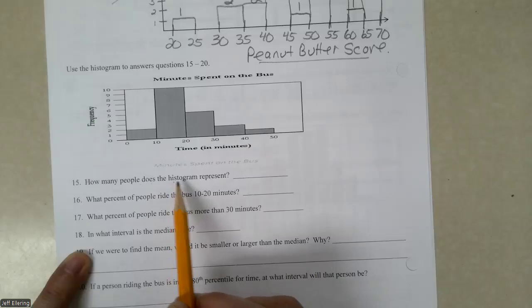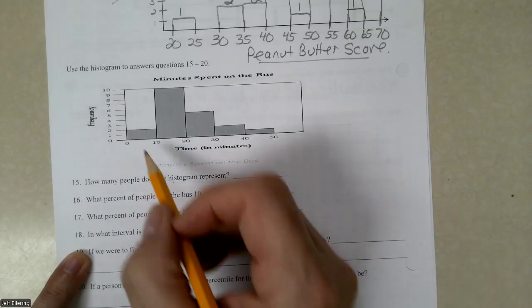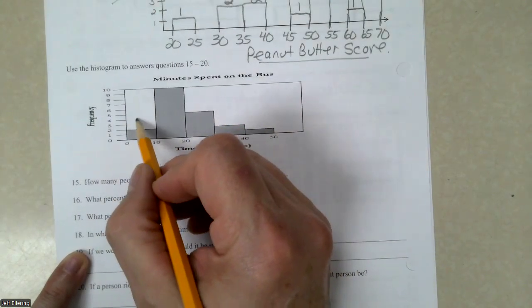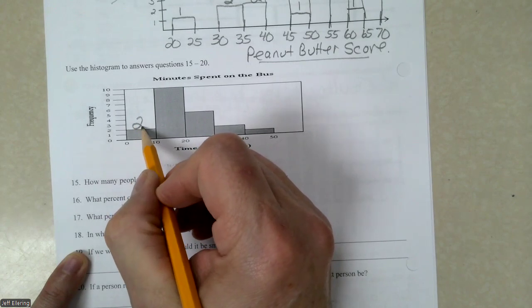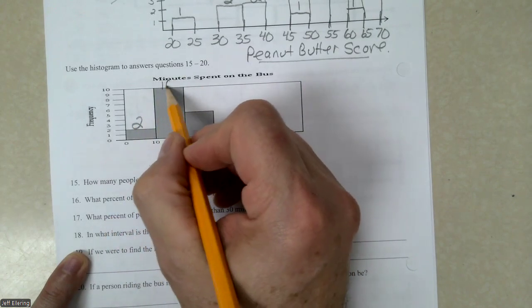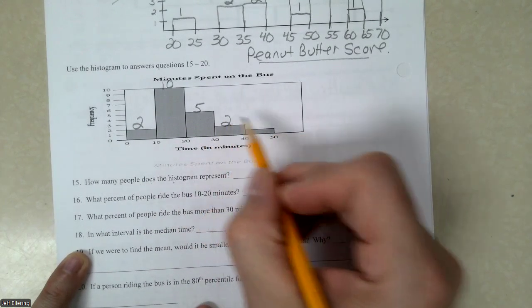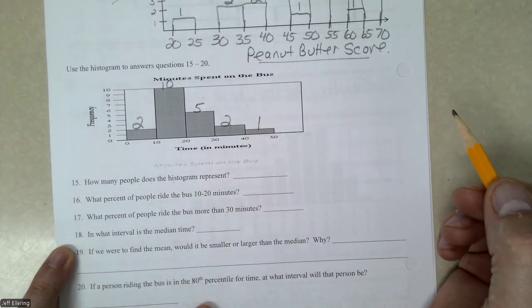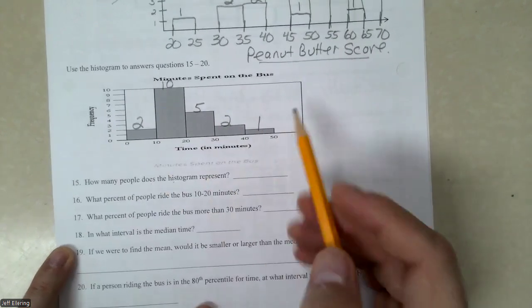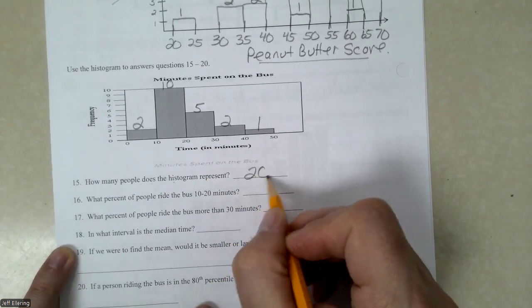How many people does this histogram represent? Well, the first thing you should do is go ahead and write what's on each one. So this is 2, this is 10, this is 5, this is 2, and this is 1. So if we add all of those up, we should get 20.